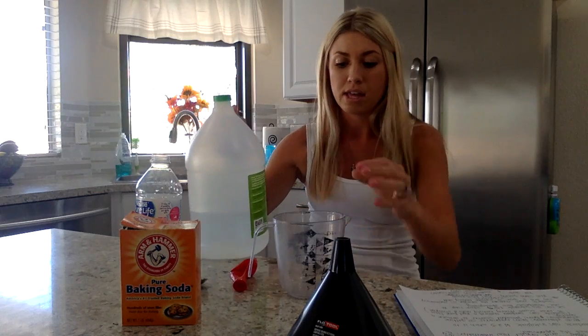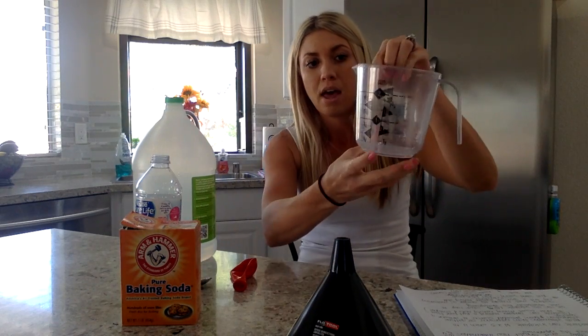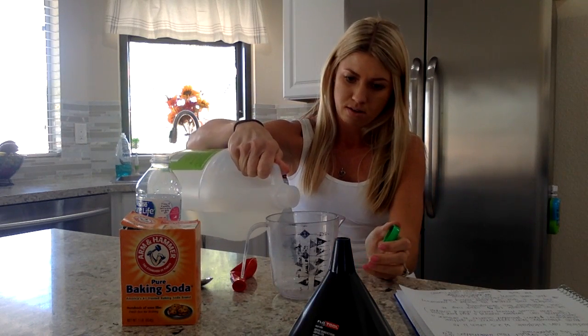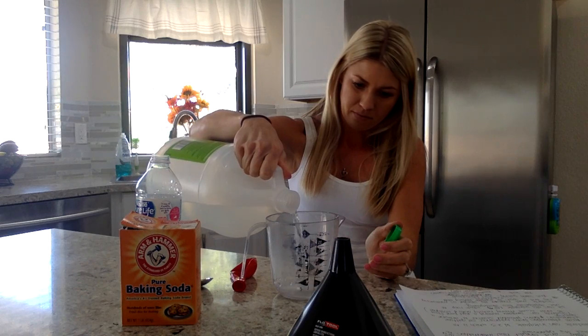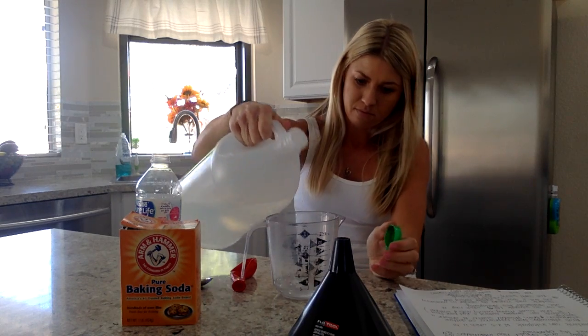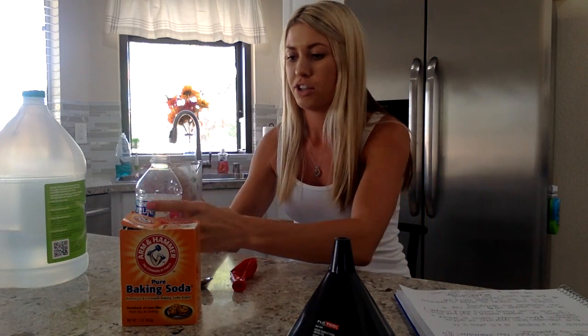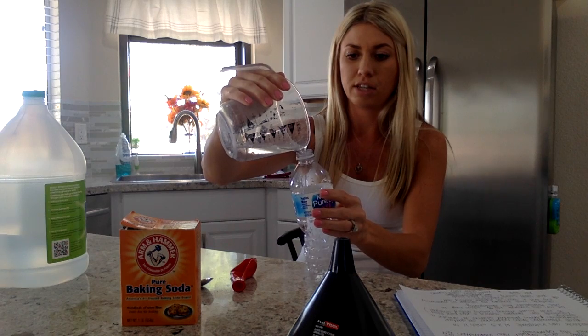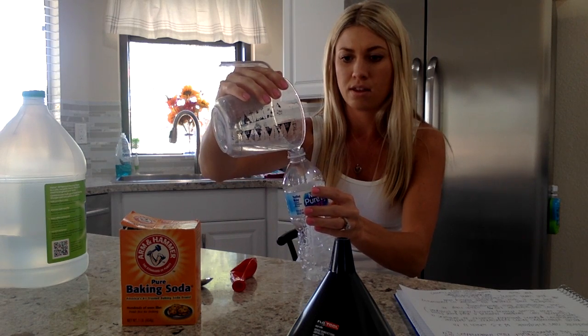The first student is going to pour the vinegar into this measuring cup at 1/4, so it'll be 1/4 of a cup. They will pour the vinegar into the water bottle, carefully and slowly, trying not to spill.